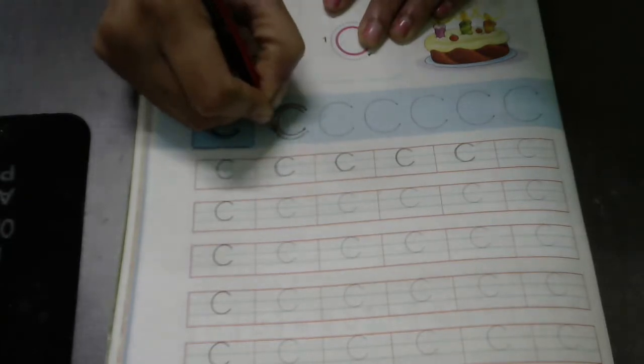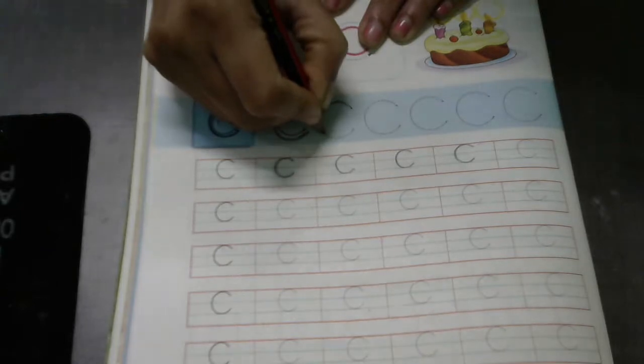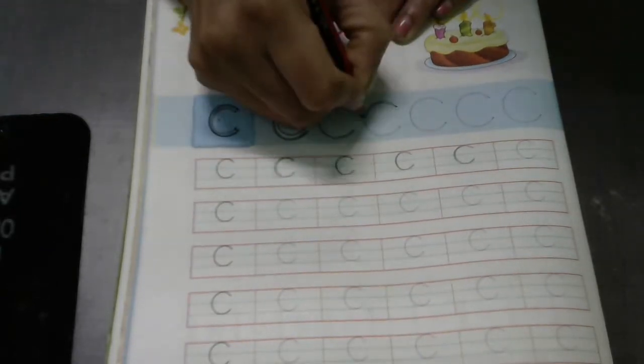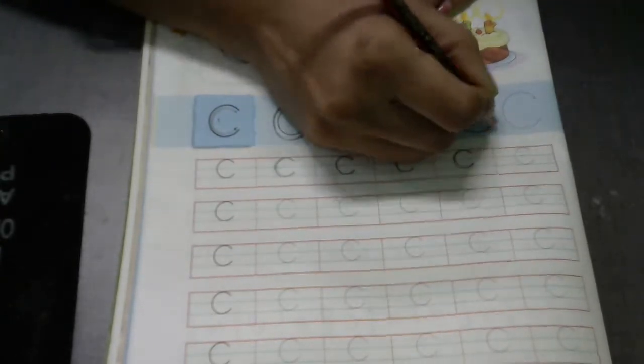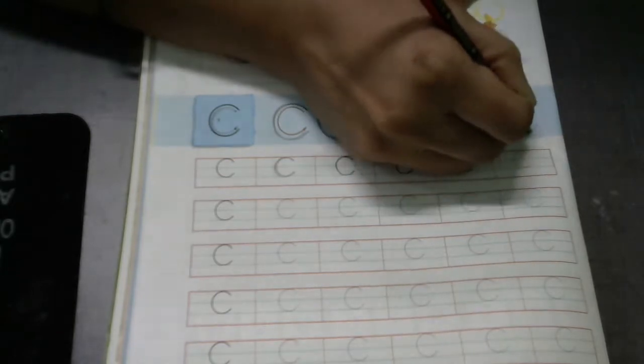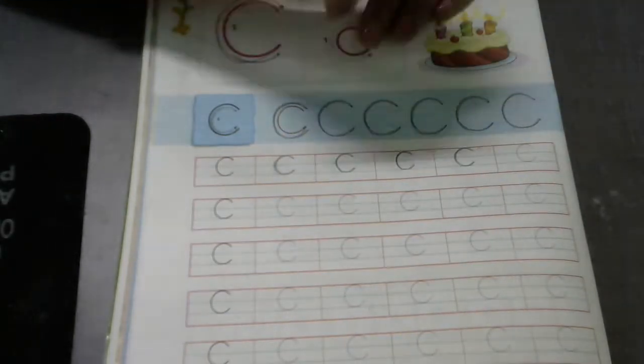C. Take your pencil and start tracing on the given pattern. C. Yes. C. Yes, very good children.